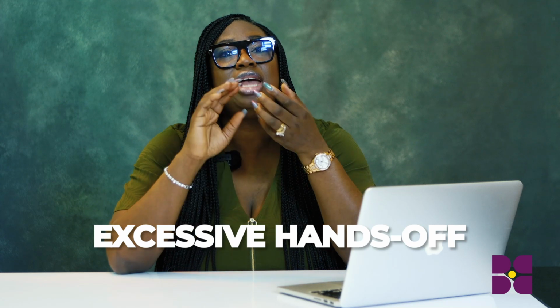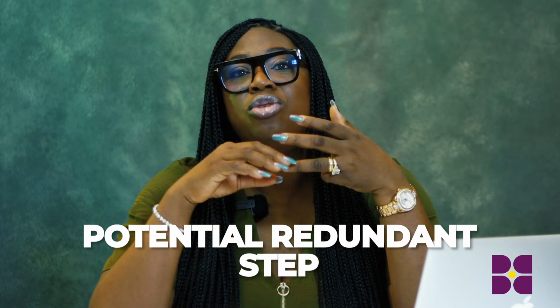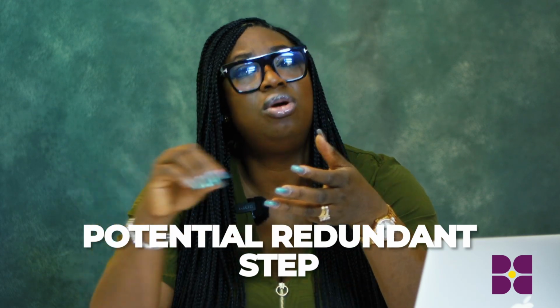As a business analyst, I will be looking out for where there is excessive hand-off, where there is duplication of effort, where there is a potential redundant step. Why are we doing it? Oh, that is how we've been doing it. It doesn't add any value. So any process that exists that doesn't have value must go. For example, when we are mapping and looking at processes, this process has existed and only Bookie knows this process. Something like a single point of failure should never exist, but it happens.